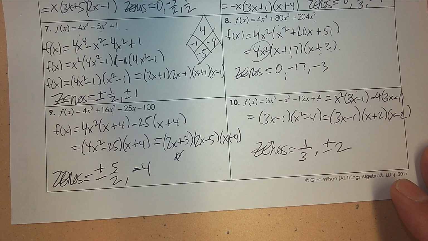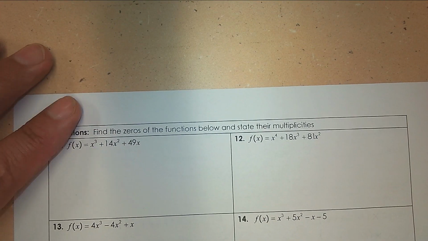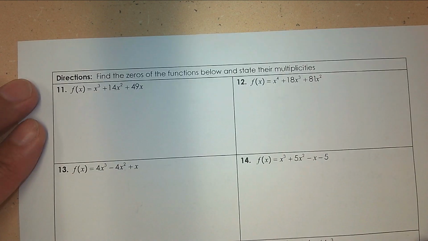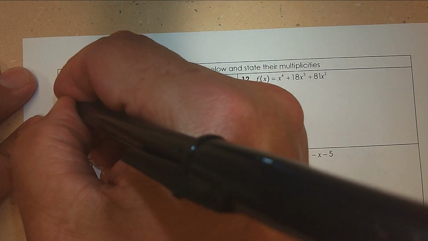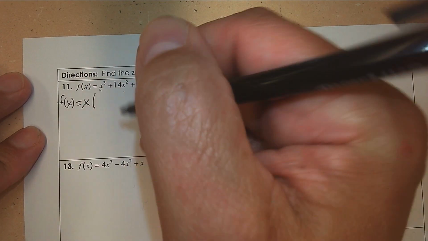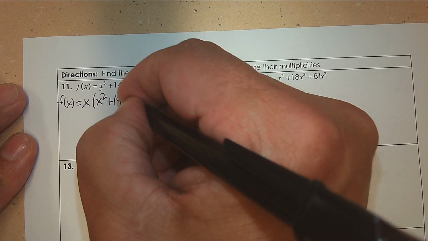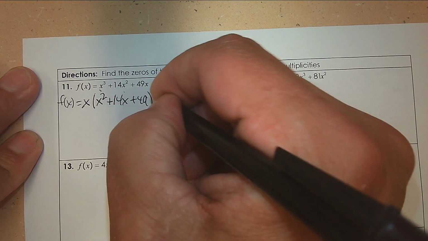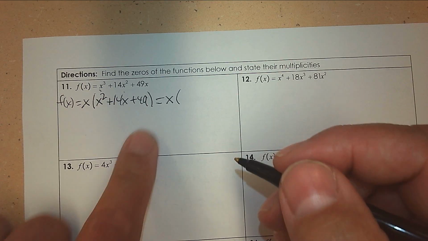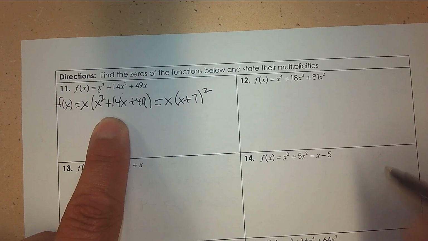All right, turn the page. Here is find the zeros and state their multiplicity. So again, we're practicing factoring. So what do they have in common? The only way we get stronger is by practicing correctly. So factor out an x. What two numbers multiply to 49 and add to 14? That's 7 and 7. So we write it as squared.